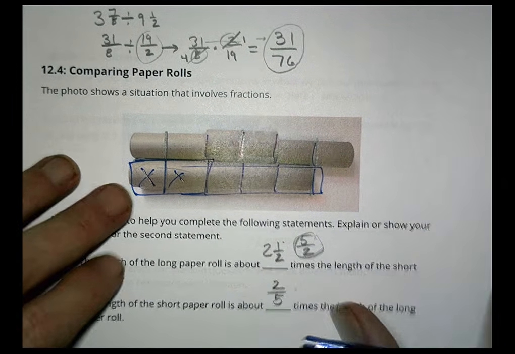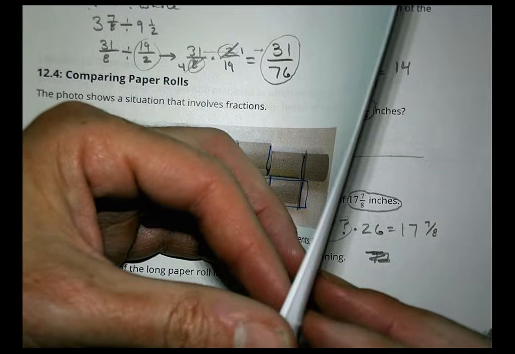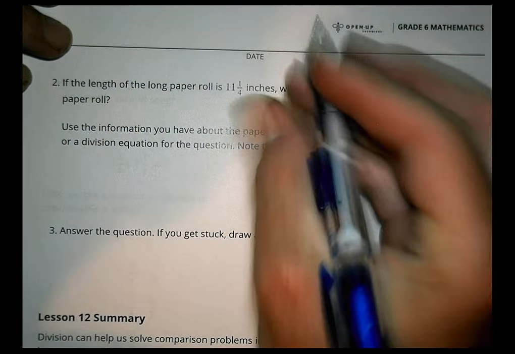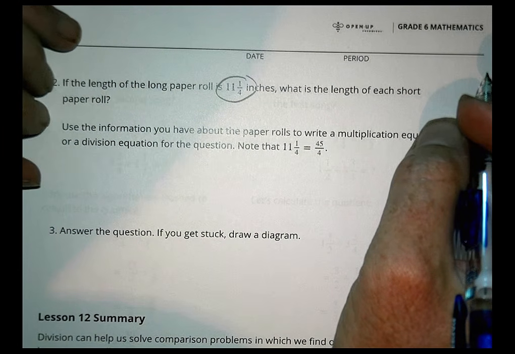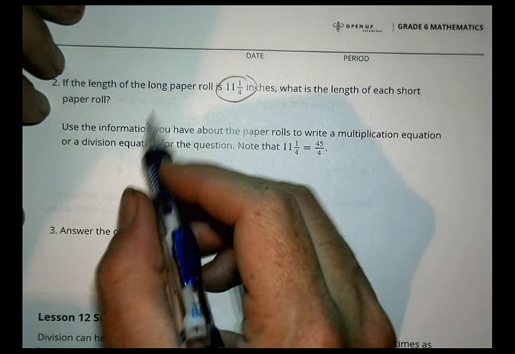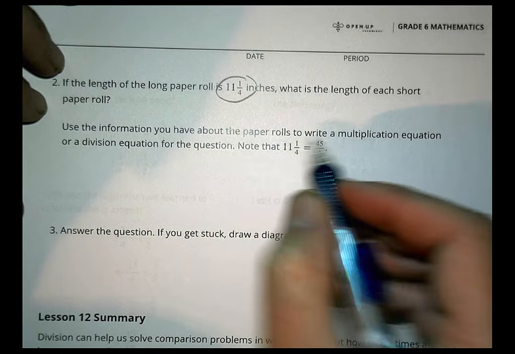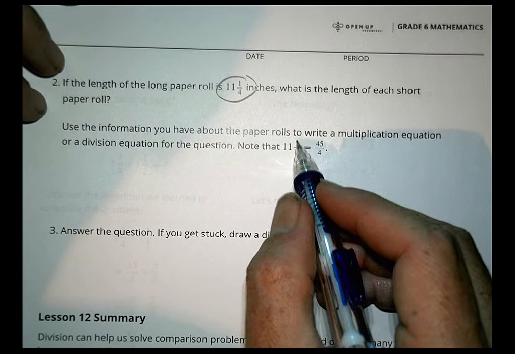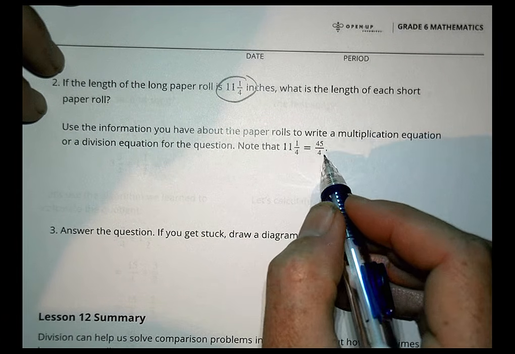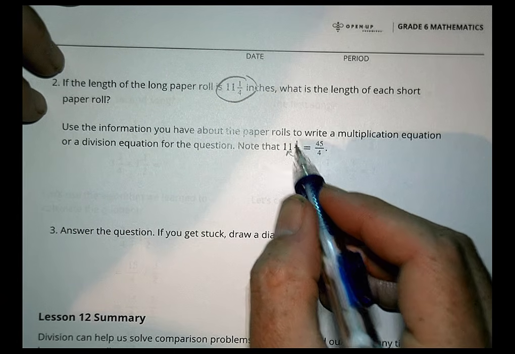Let's use that for the next part. The next question says, if the length of the paper towel roll is 11 1/4 inches, what is the length of each short paper towel roll? Use the information you have about the paper rolls to write a multiplication equation or division equation for the question. Note that 11 1/4 is 45 over 4, because 4 times 11 is 44, plus 1 is 45.